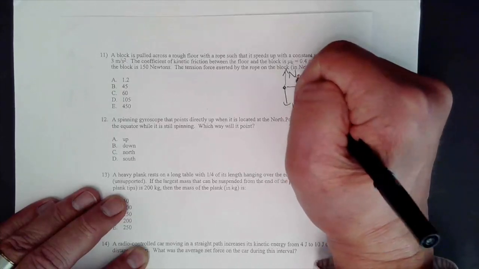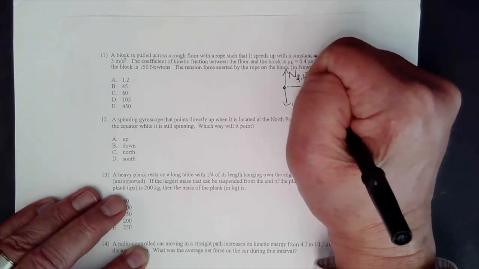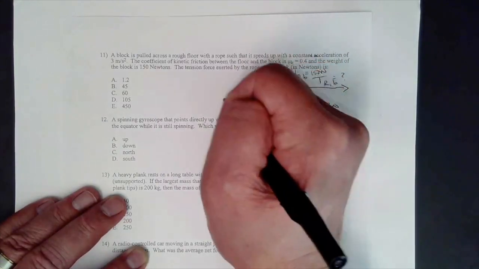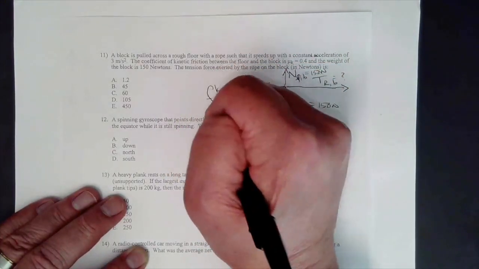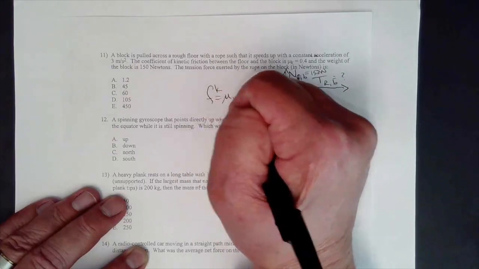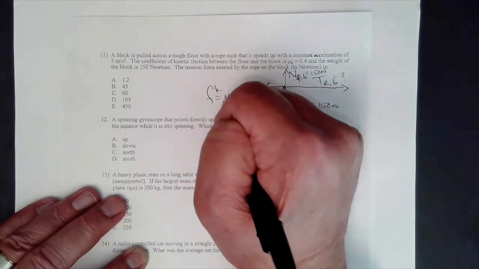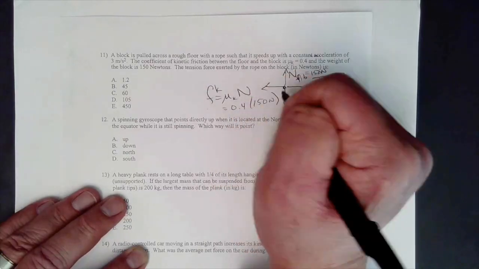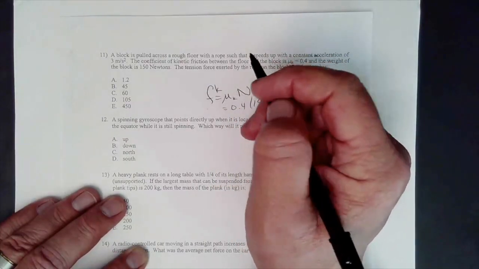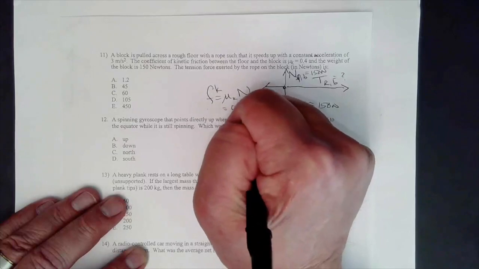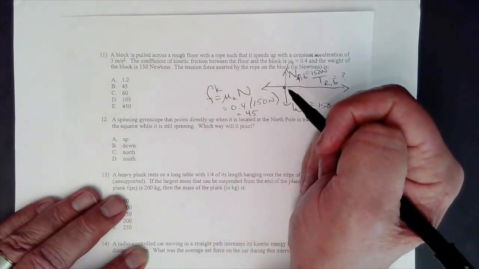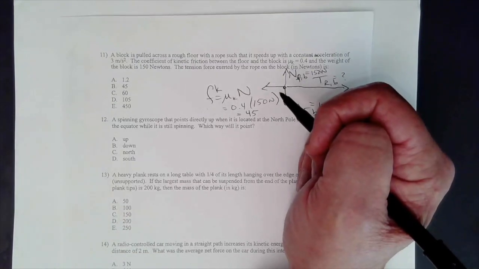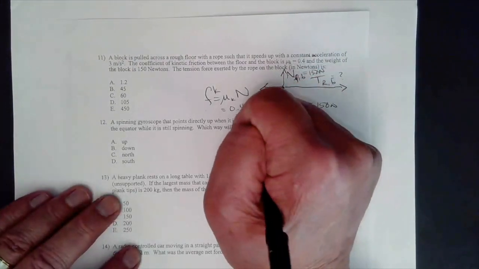And that's got to be 150 newtons. And then I have this friction force. It's kinetic friction, so it's going to be the mu sub k times the normal force, or 0.4 times 150 newtons. And that means it's got to be 60 newtons. I'm sorry, my math skills suddenly left me.